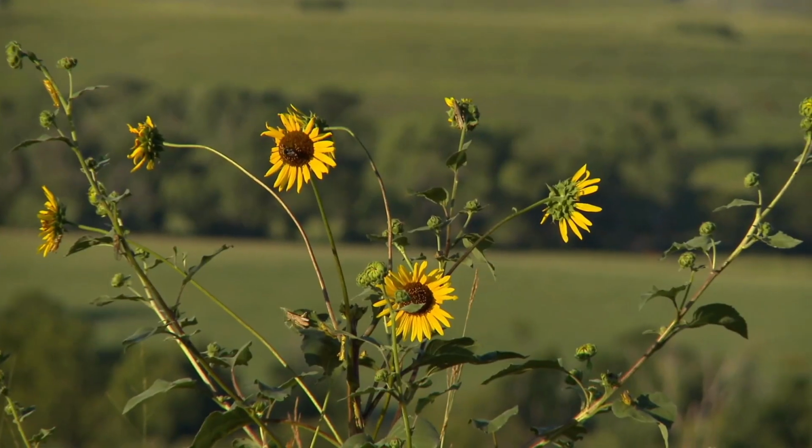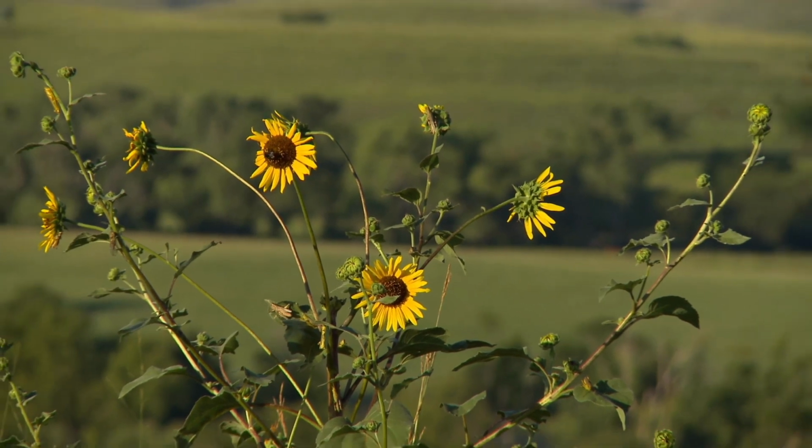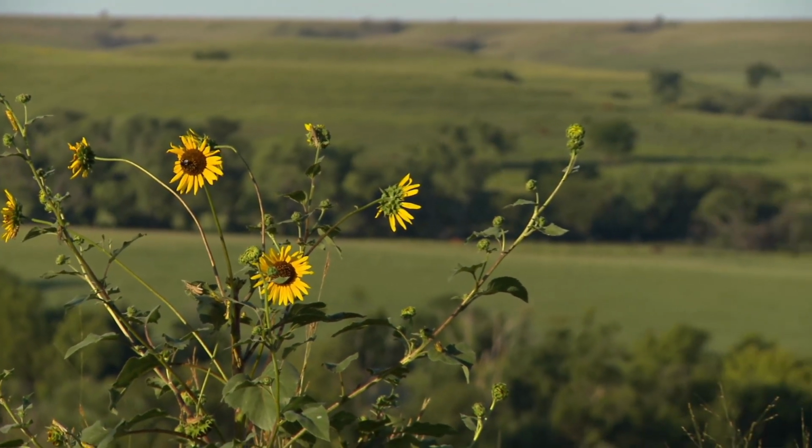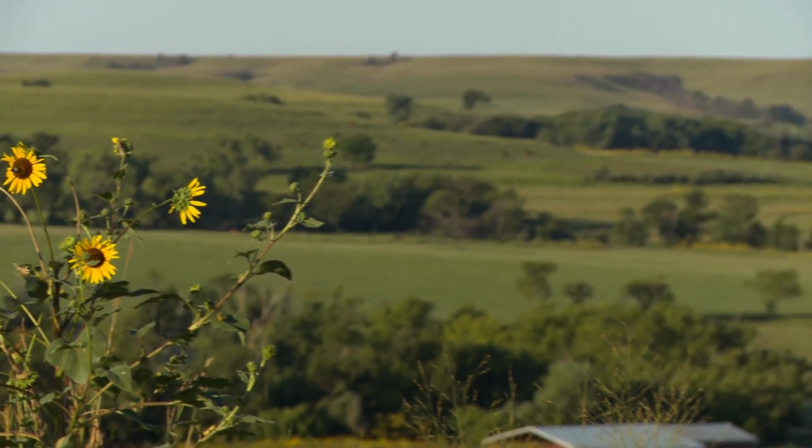And they found beetle banks are significant for overwintering densities of predatory carabids, which are ground beetles, as well as Staphylinidae beetles, which are rove beetles, some people call them. They're the skinny, long-bodied beetles that run around on the ground. And they're great predators for things inside of your soil.